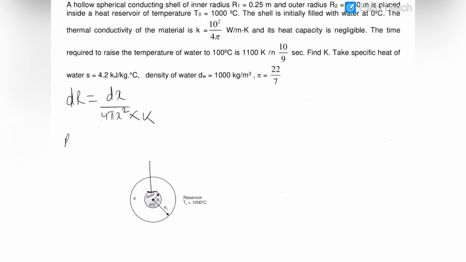So the total resistance R would be 1 upon 4 pi K, and this total resistance will be calculated by integrating. So the limit will be from R1 to R2. R1, R2 are the radii.